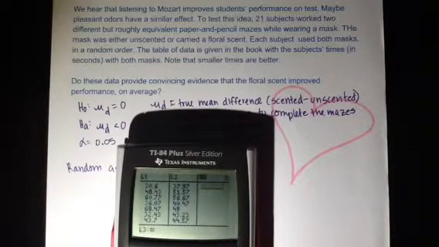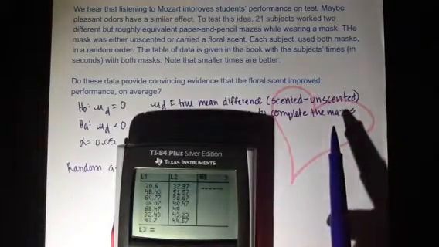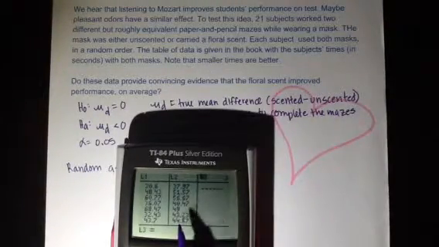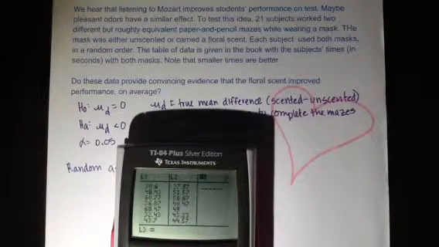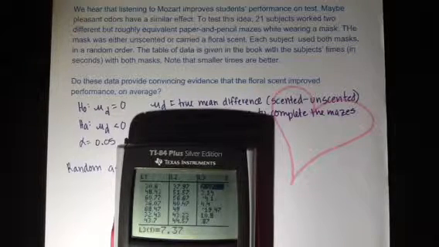Now, to get the difference, I'm going to go up to L3 and I'm going to define it. Now, we are doing scented minus unscented. Scented was given in this second column, and unscented was given over here in the first column. So I'm going to do L2 minus L1, and that's my definition for L3. Now it auto fills all of L3 to do L2 minus L1.